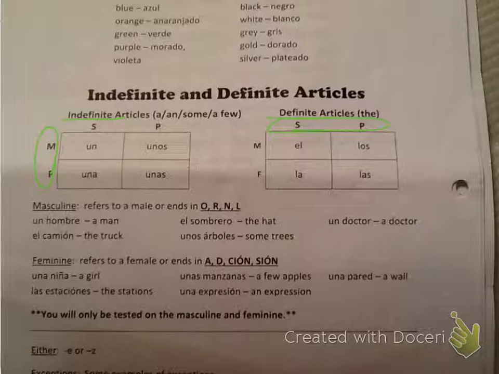Alright, let's review the articles. So if I have a word that is masculine and singular, that gets the article un. If I have one that's masculine and plural, I get unos. Feminine and singular, una, and then feminine and plural, unas. For the definite articles, masculine and singular is el, masculine and plural is los. Feminine singular is la, feminine plural is las.